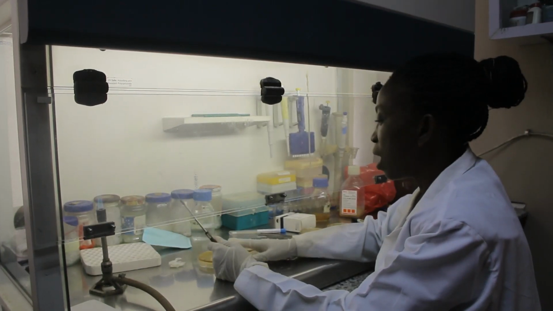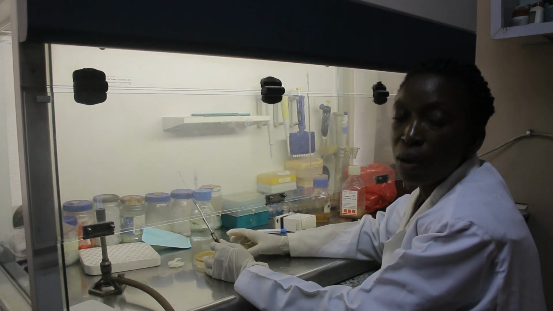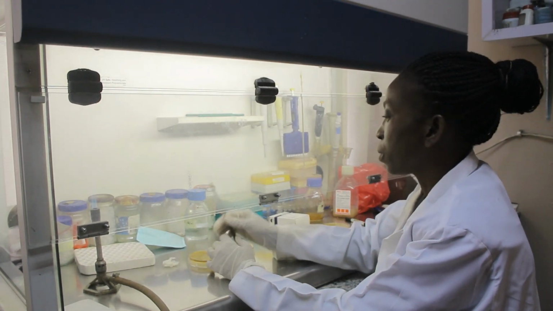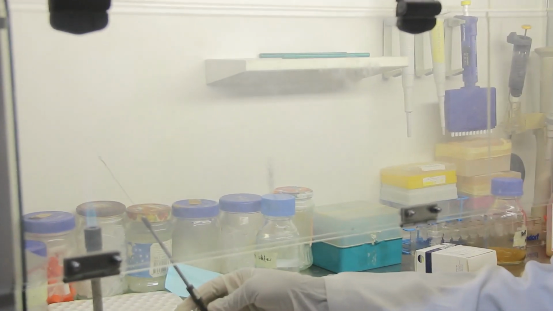After confirmation of the presence of H. pylori on the plate using catalase, oxidase, and urease, the distinct colonies will be subcultured into a fresh serum plate.